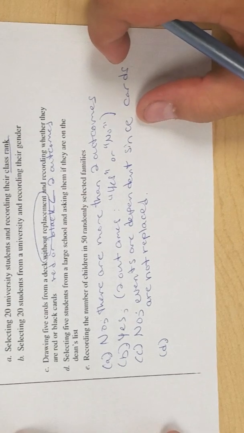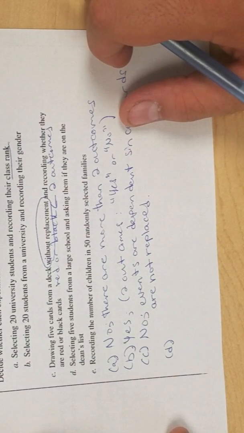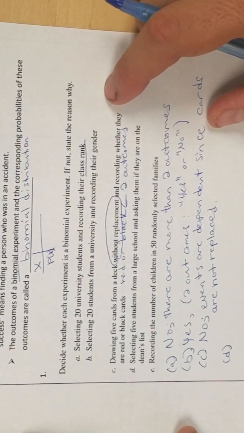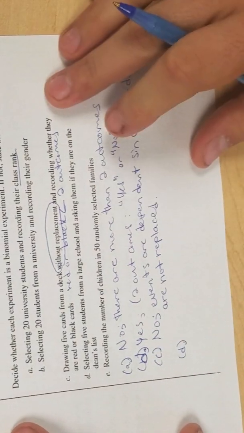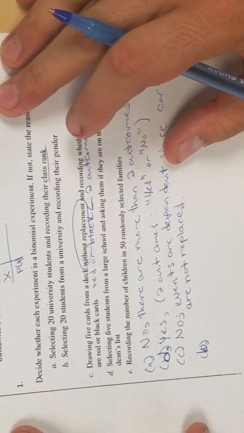All right, part D, we're selecting 5 students from a large school, asking them if they're on the dean's list. Actually, we already did that in part D, did we not? Oh, okay, so we actually did this in part D. So I skipped ahead. I skipped B and I went straight to D. So let's do B now.